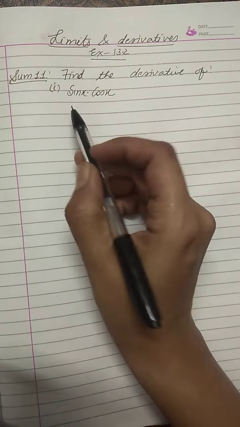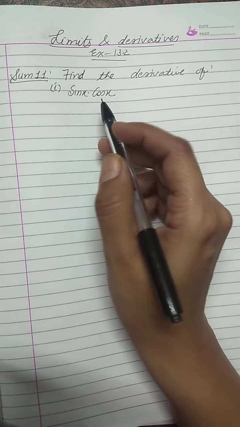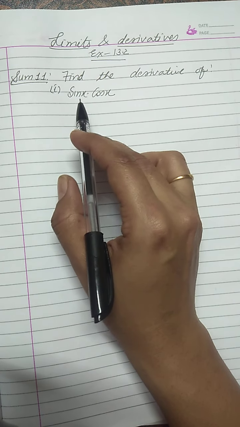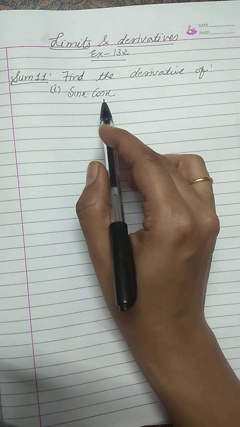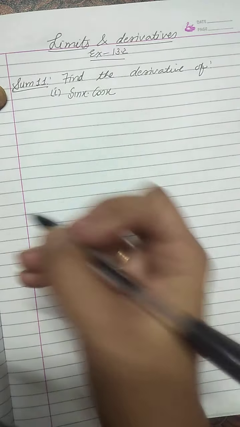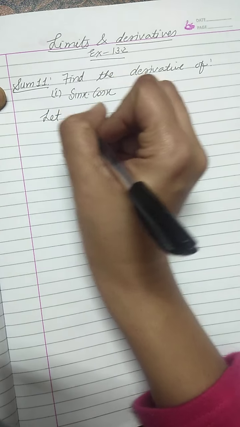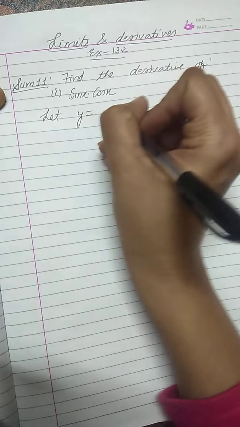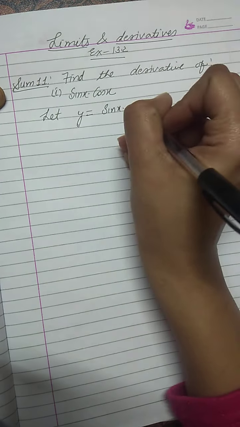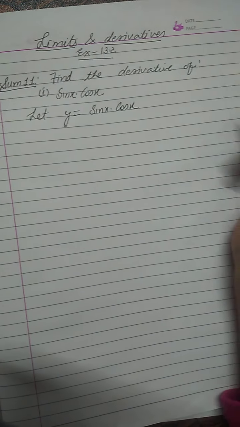Good morning, students. Today we are going to discuss the remaining part of exercise 13.2, and we will discuss here a few parts of sum number 11, where we have to find the derivative of the first part, which is sin x cos x. So here we have a product of two functions, one is the sine function and the other is the cos function. So let y equals the given function, or we can say let f of x equals the given function.